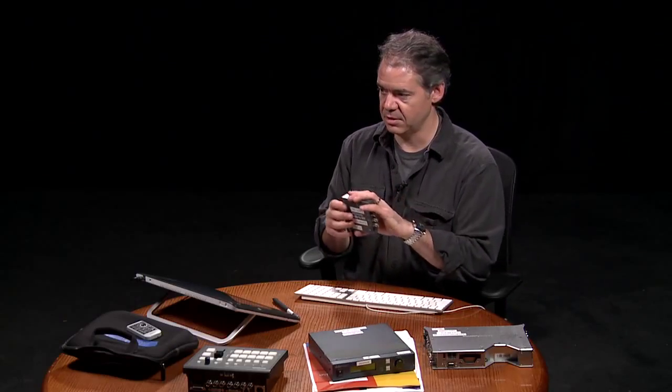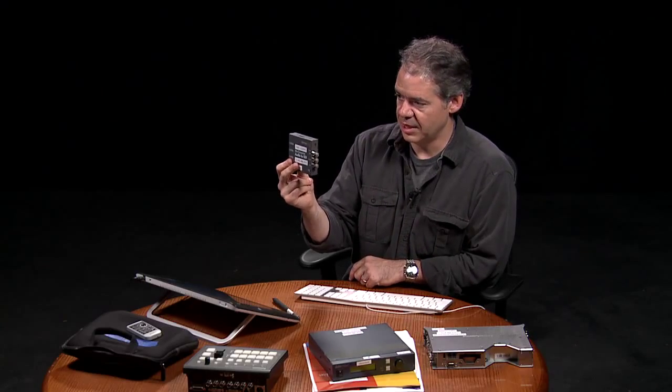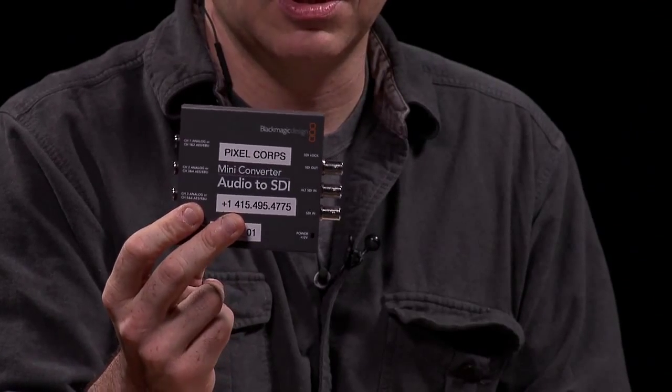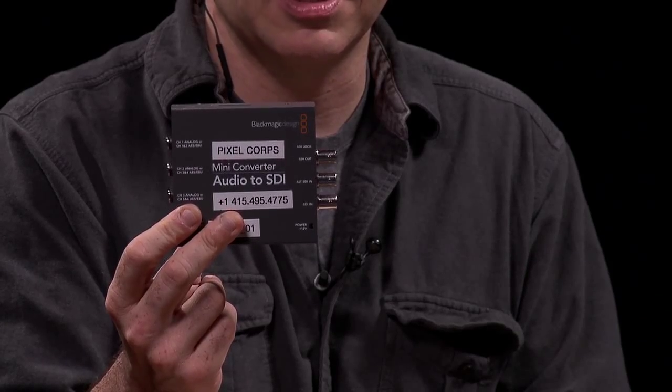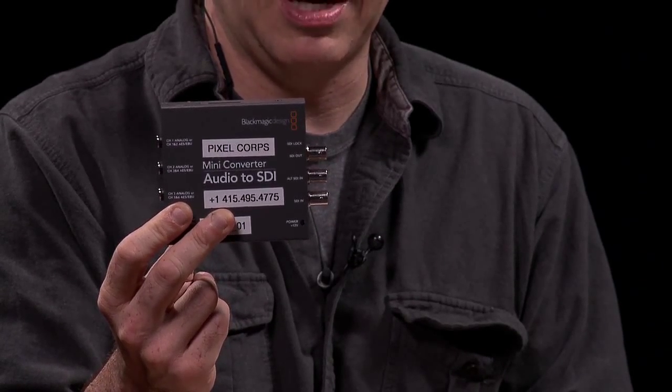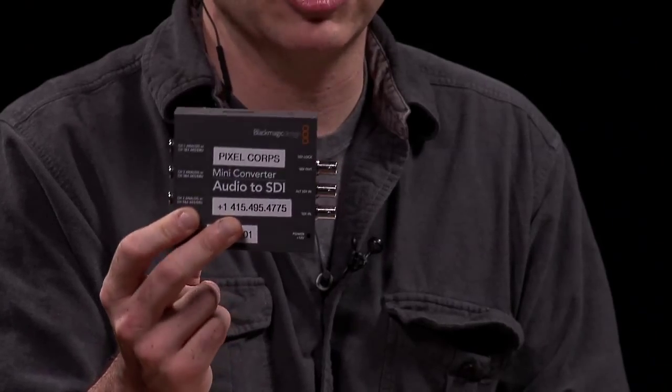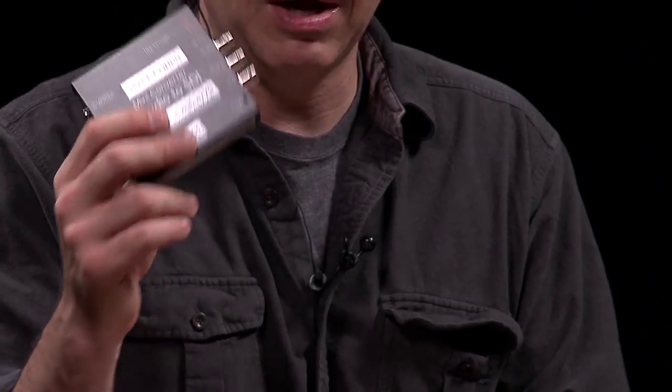So now the other way to bind this is to use something like this. This is an audio to SDI converter, a little converter that'll go audio to SDI. And that'll bind your audio together. Both Blackmagic and AJA make these. We have this one here.